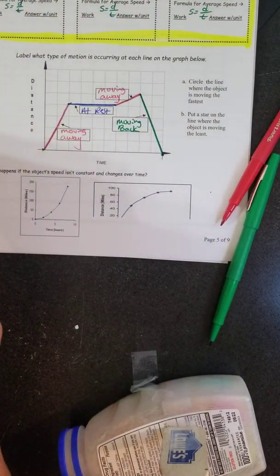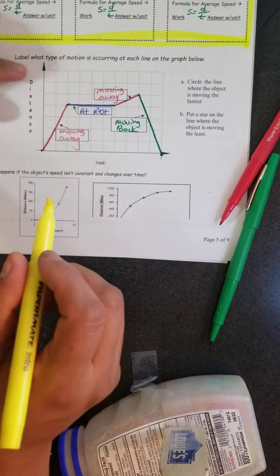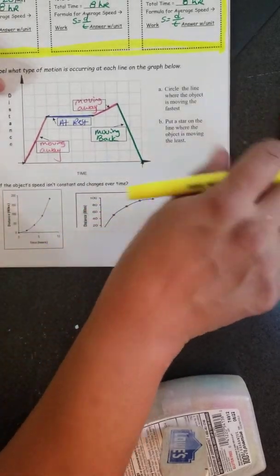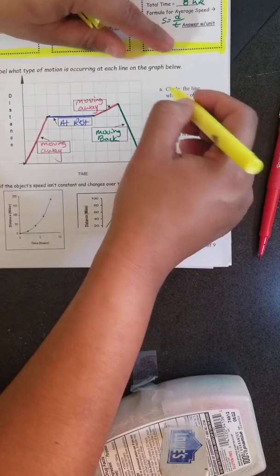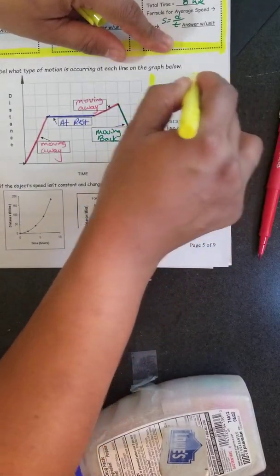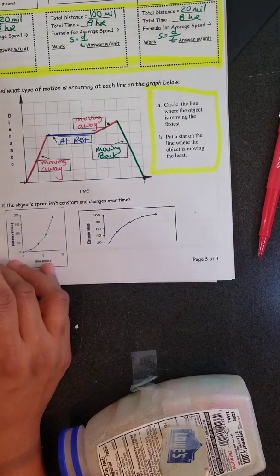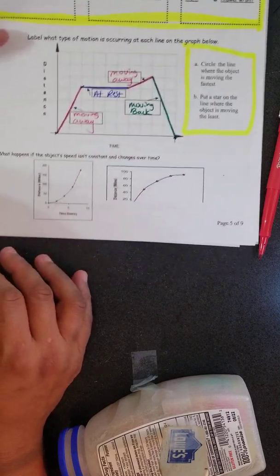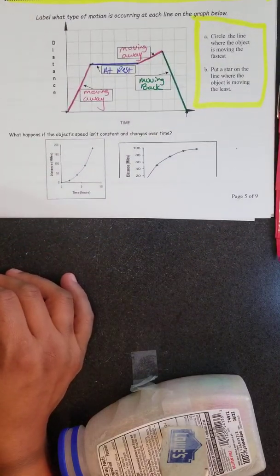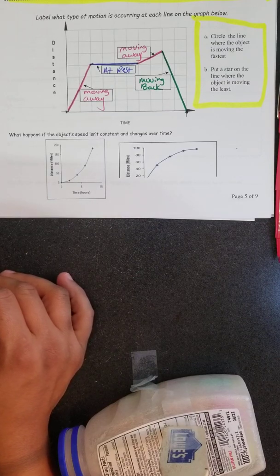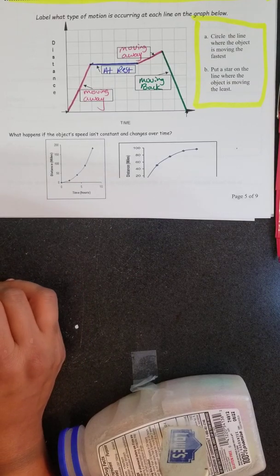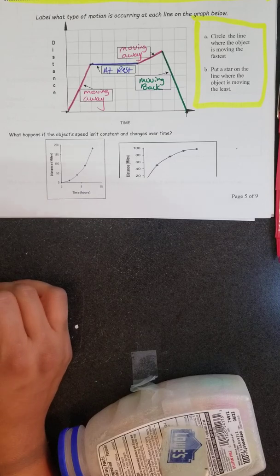Next part over here, circle the line where the object is moving the fastest and put a star on the line where the object is moving the least. All right, I'm going to highlight so we can discuss that one in our meeting. Let's keep going. We have 2 more little graphs down here. What's happening if the object's speed isn't constant and changes over time?